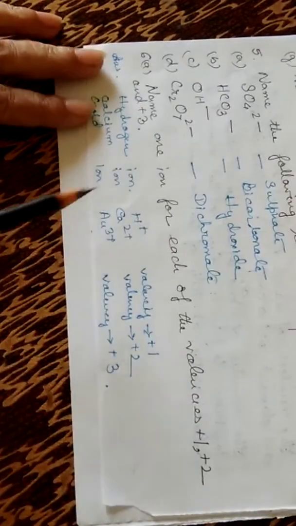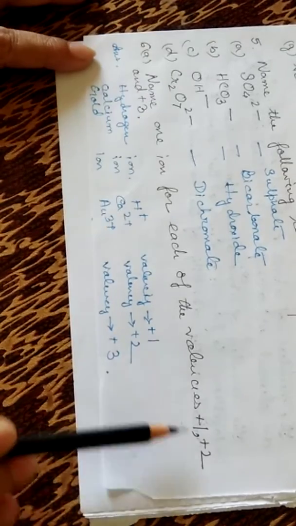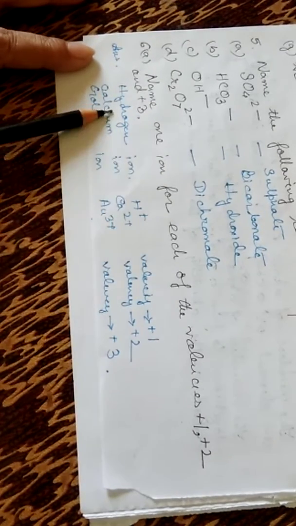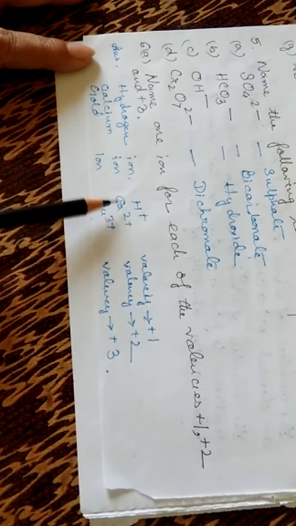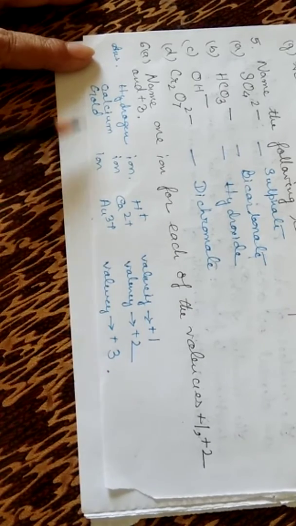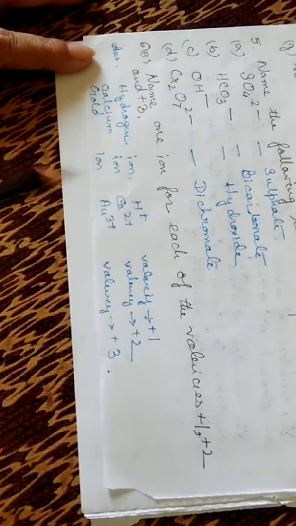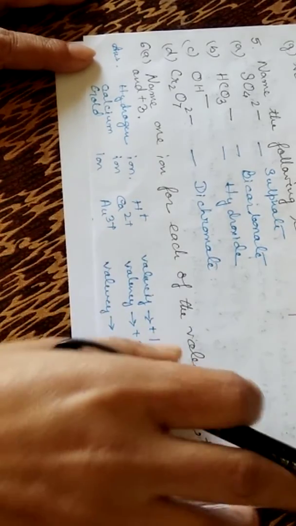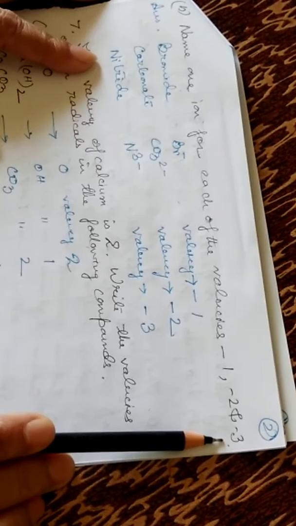Next we come to name one ion for each of the valencies +1, +2 and +3. Hydrogen ion H+, valency is 1. Calcium ion Ca2+, that is valency is 2. Gold ion, that is Au3+, valency is 3. Then name one ion for each of the valencies -1, -2 and -3.